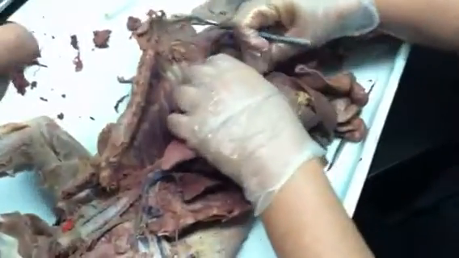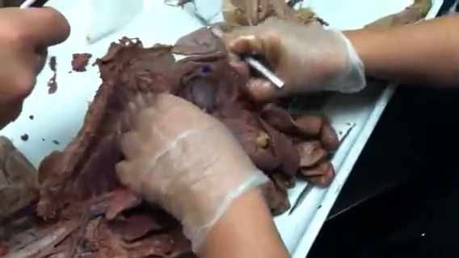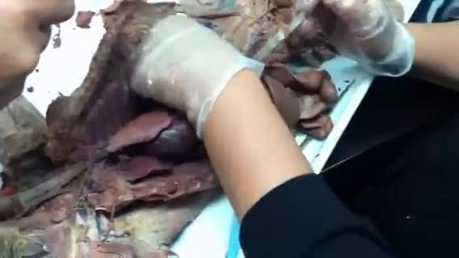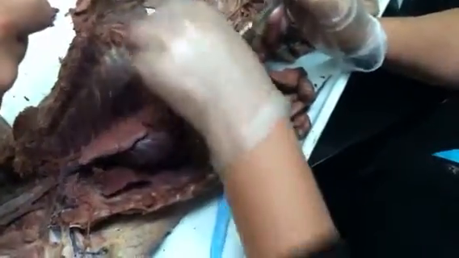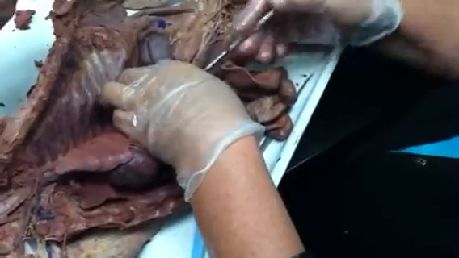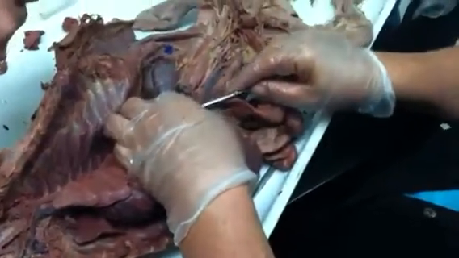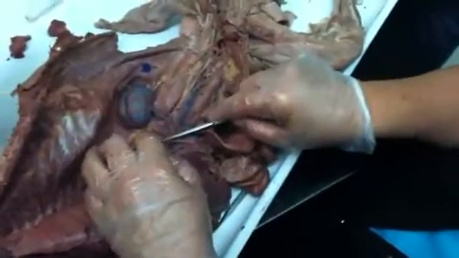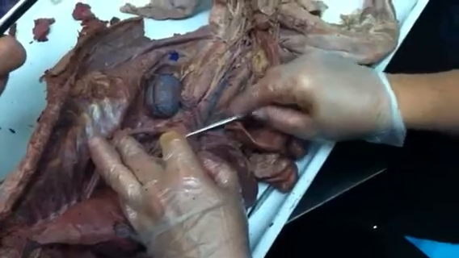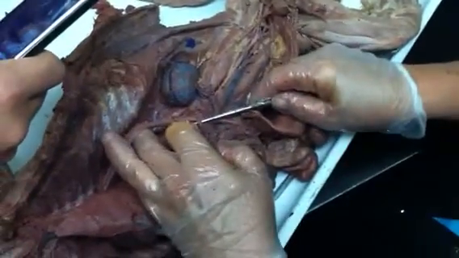It's coming along, and I just pulled all the tissue out of the way and cut free where it was going through the diaphragm. And the first road, first off-ramp off of the dorsal aorta is this one. It's the first major path. That is the celiac trunk.